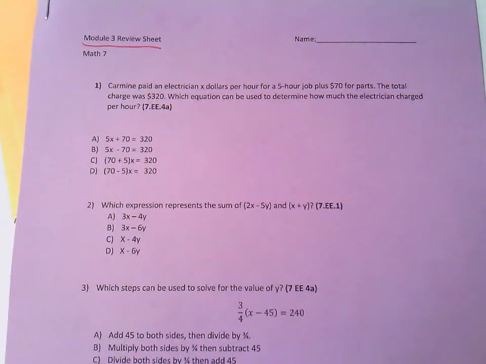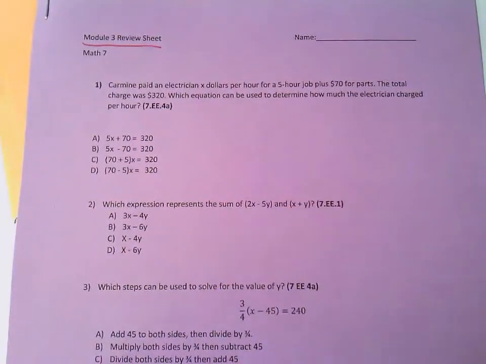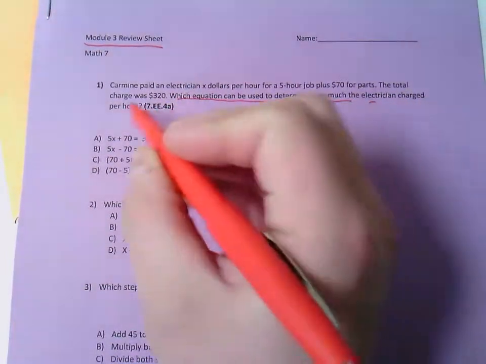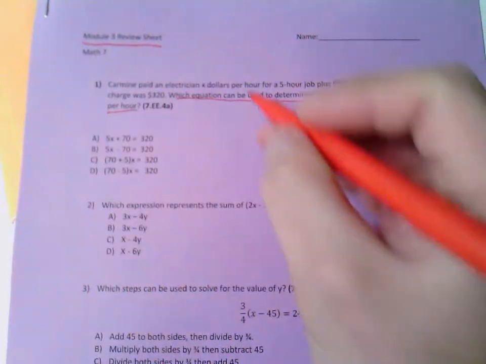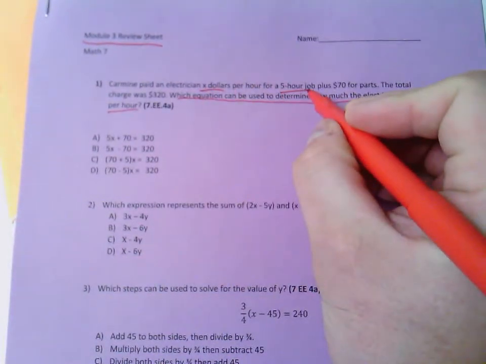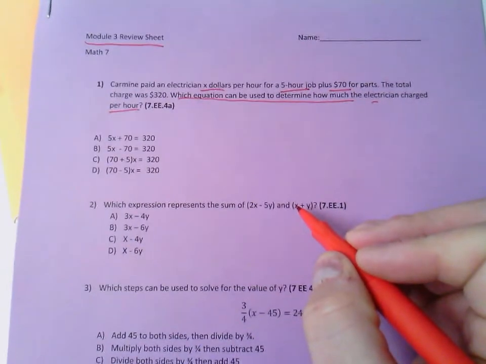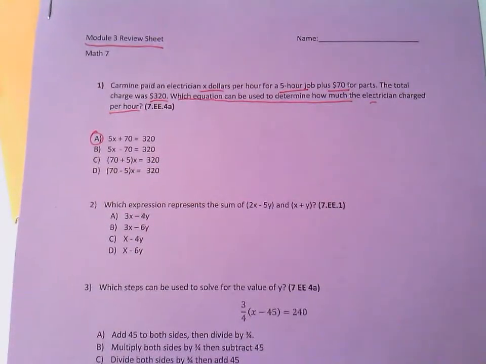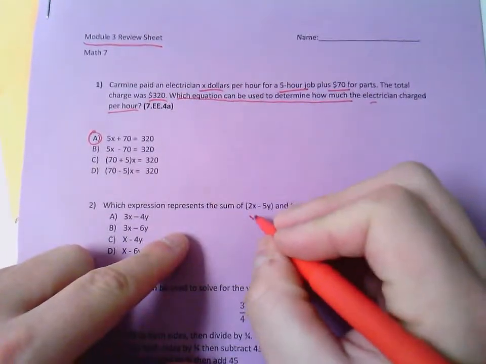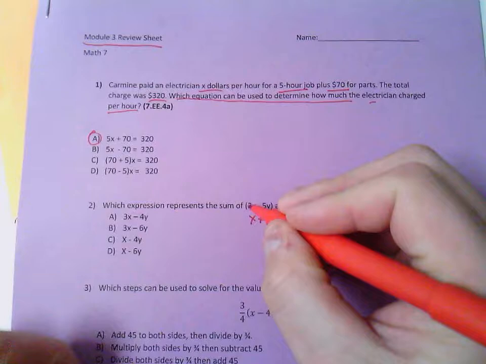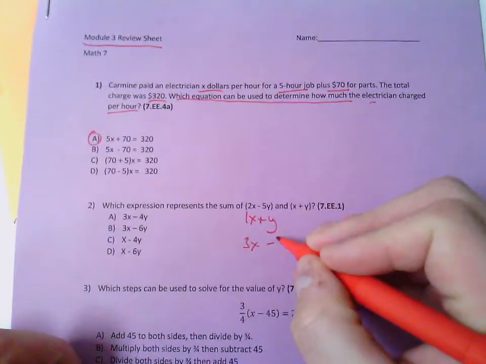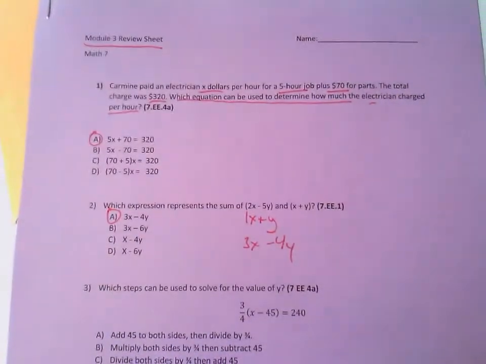Alright, so remember, reading for the gist is in the last. Which equation can be used to determine how much the electrician charged per hour? Alright, so x dollars per hour for a 5-hour job plus $70 in parts. Total was 320, so hopefully you're able to come up with that one pretty easily. Alright, which expression represents the sum? I like to put these underneath each other. You have a 2x and a 1x, that's a 3x. Careful of signs here. Negative 5 plus 1 is negative 4. The answer would be A.